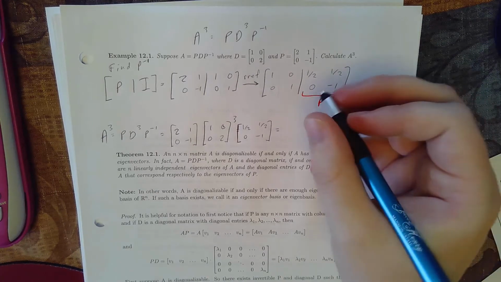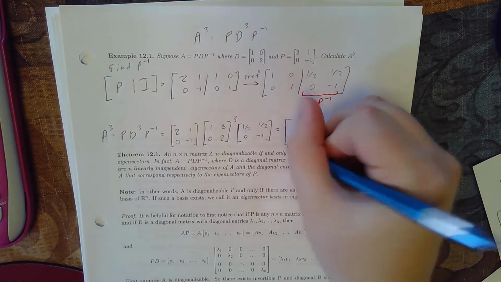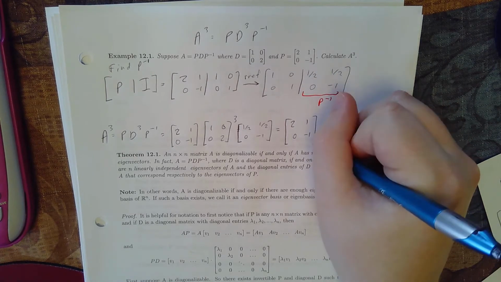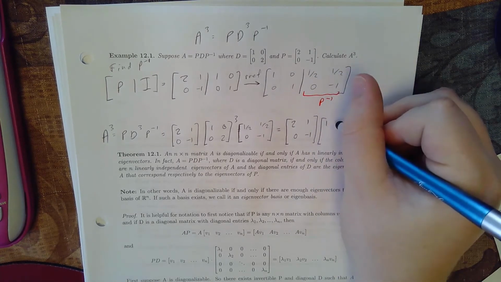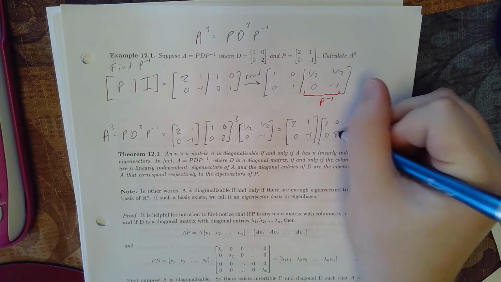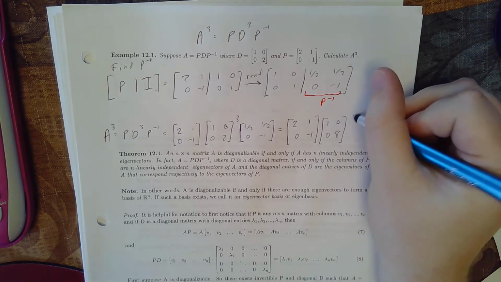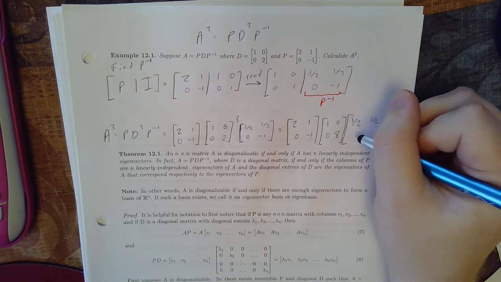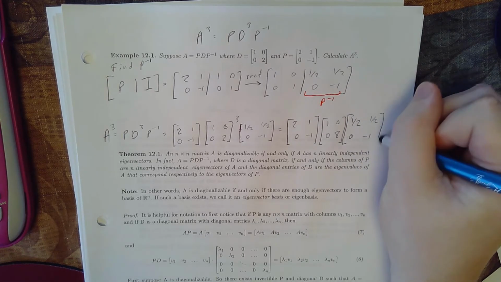And so we end up getting 2, 1, 0, negative 1 times 1, 0, 0, 8 times 1 half, 0, negative 1.